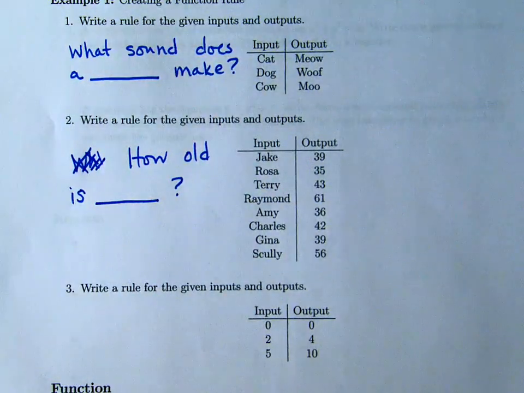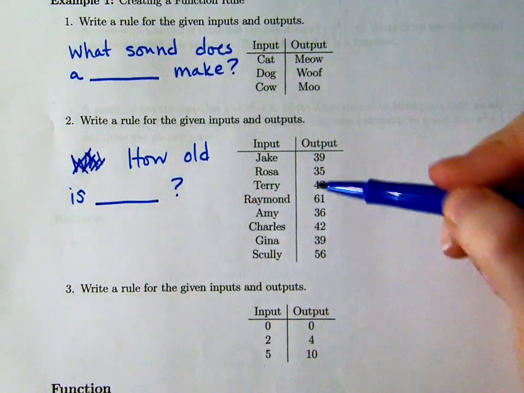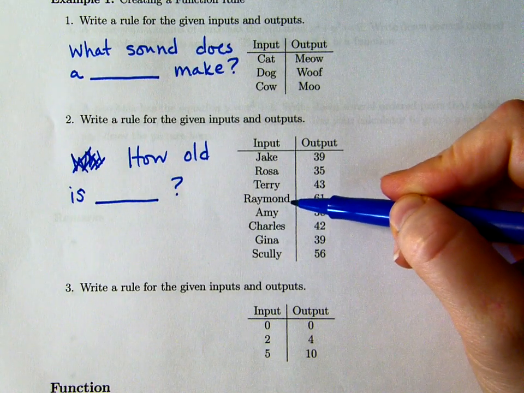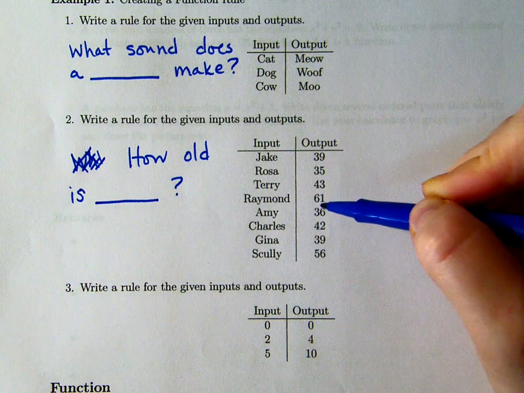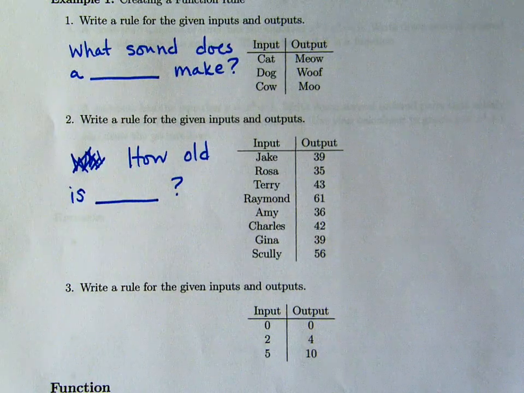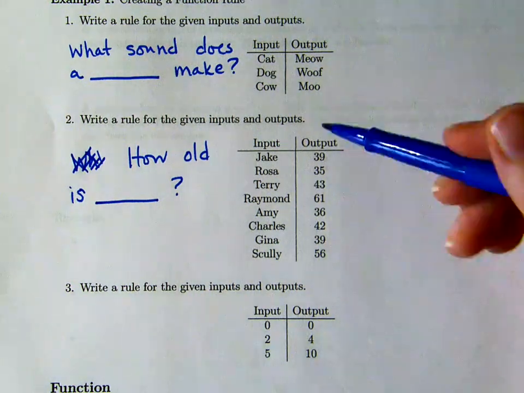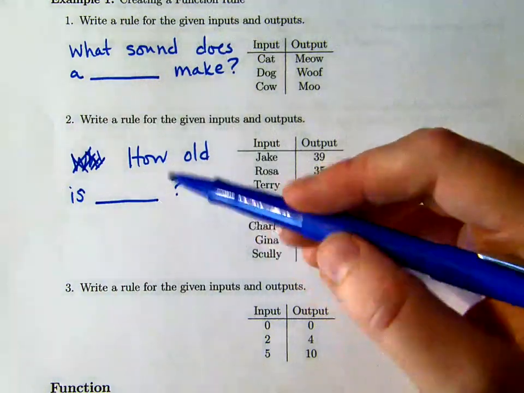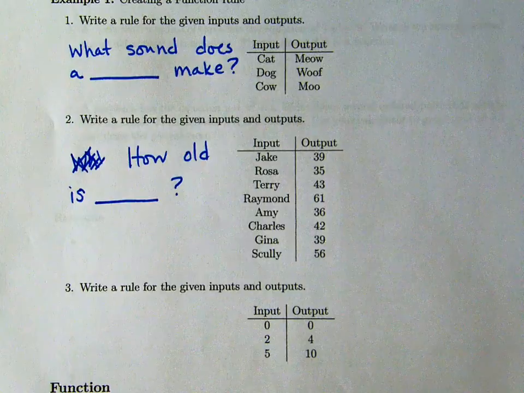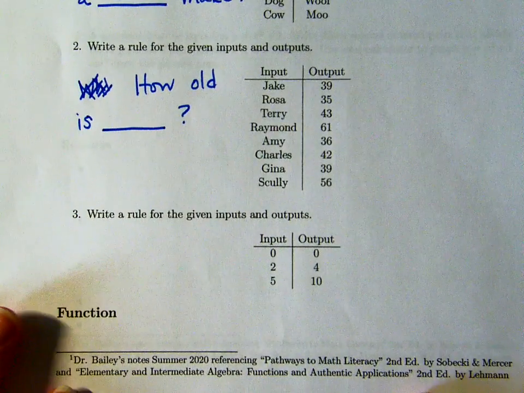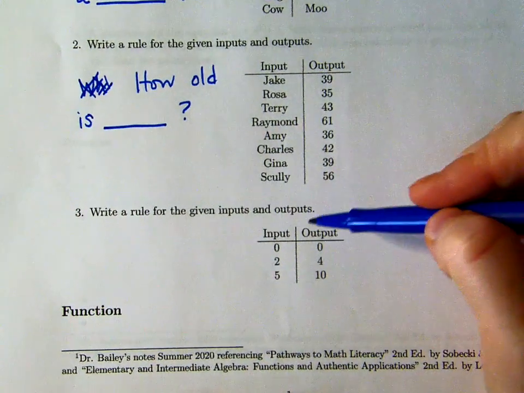So that the input would be how old is Captain Raymond Holt, and the output would be 61. I just remember they call him a dinosaur a lot. Anyway, so how old is Gina? Well, output 39. Write a rule for these given inputs and outputs.